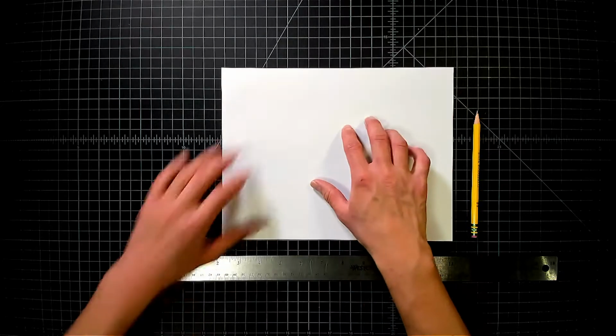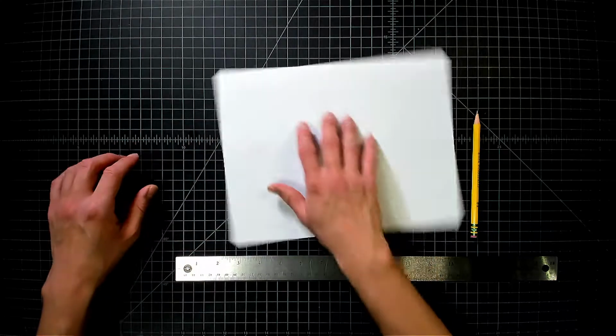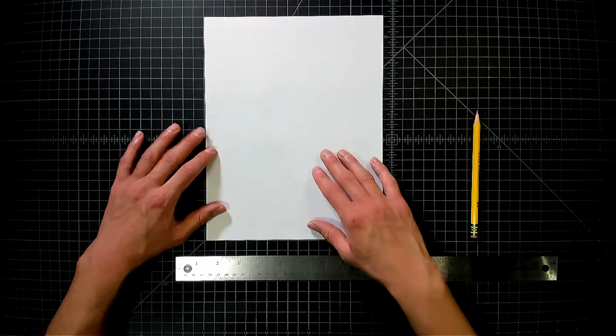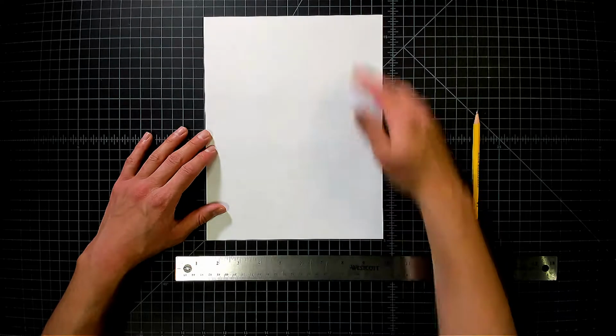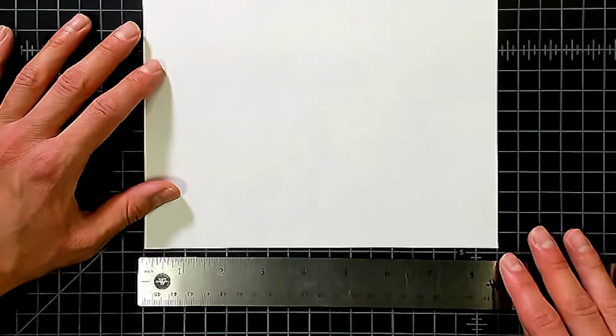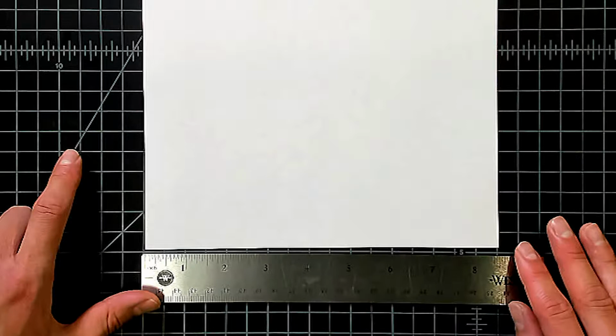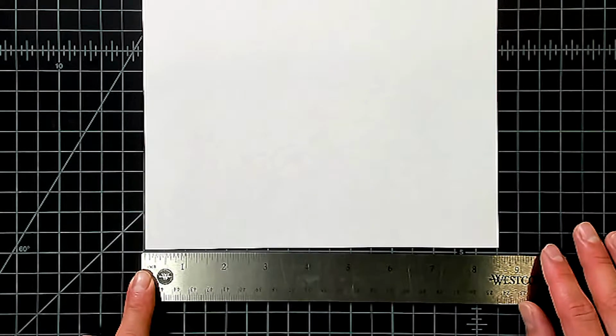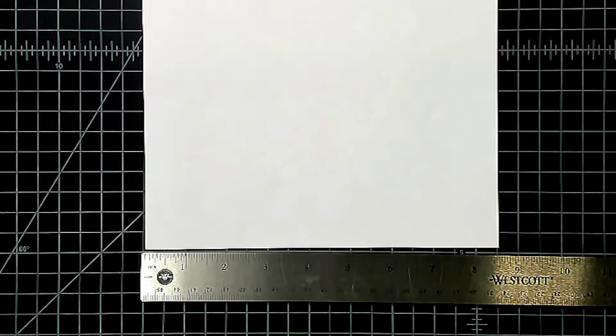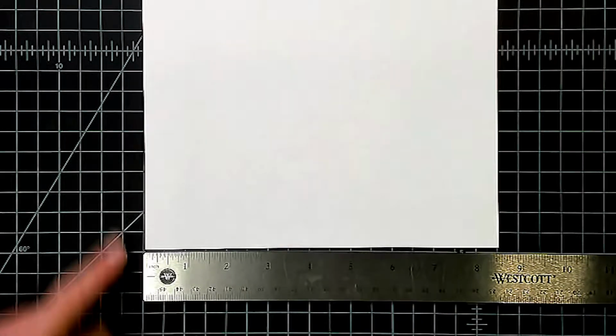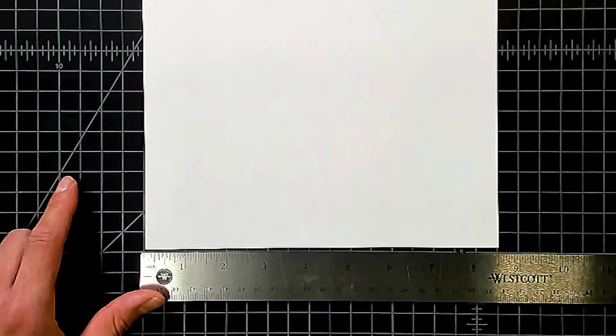So first thing you need to do is make sure that your paper is sitting in front of you vertically. So your paper should be sitting in front of you long way from top to bottom or from bottom to top. Make sure that your 0 is lined up with the left side of your paper. 0 is going to be that first black line. You want to make sure that first black line is lined up with the left side of your paper. The edge of your ruler should not be lined up with the left side. It's the first black line that's going to be 0.